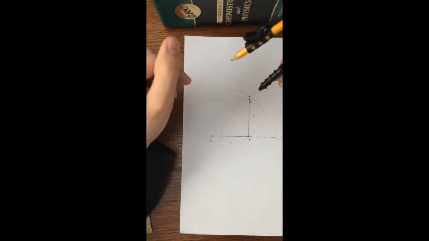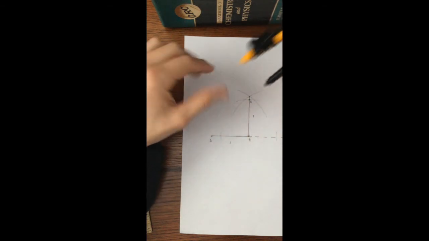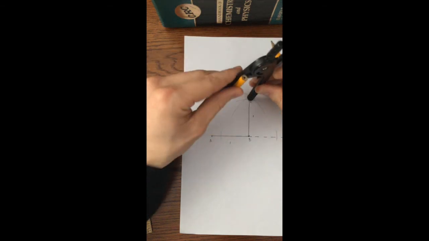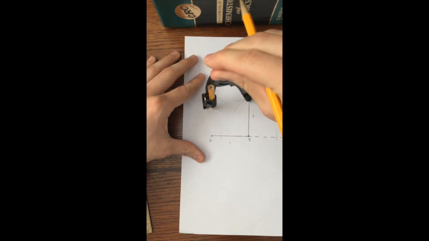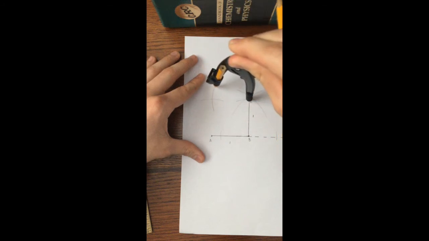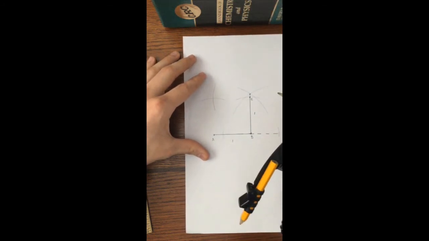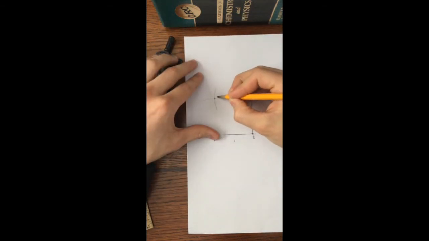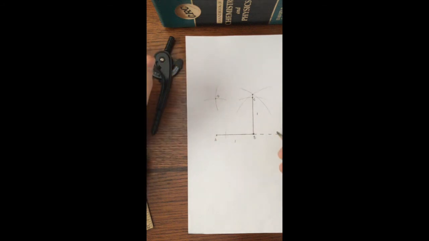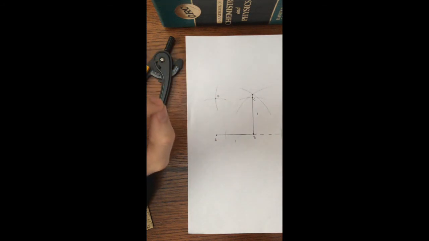Again, with a compass of radius AB and centered at C, we make an arc to the left so that it intersects the arc we made above A. So this intersection of these two arcs we'll label D. Now we can connect A to D and D to C if we'd like.